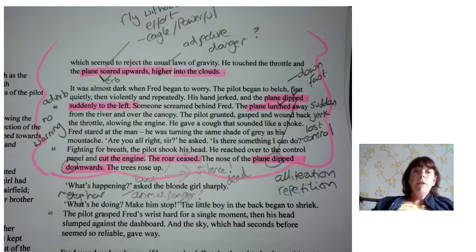So have a look at the rest of my annotations. See if there are any ideas you want to borrow. Did you come up with something that I didn't spot? Have you got some really good, interesting ideas that I haven't come up with?